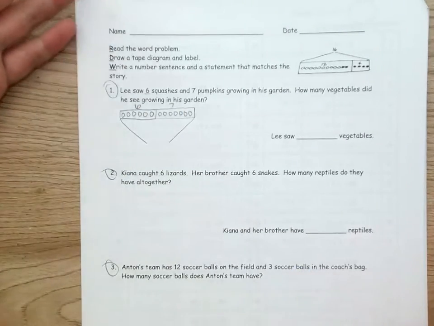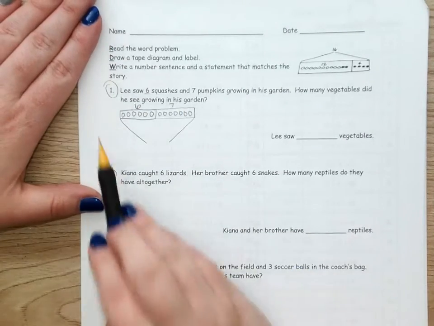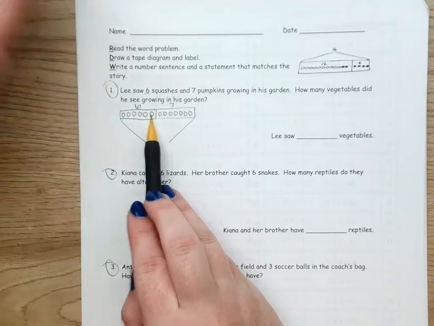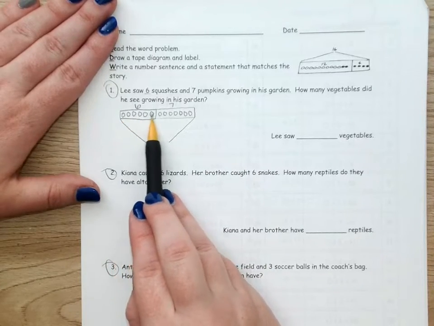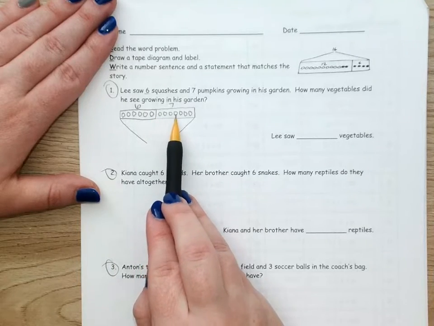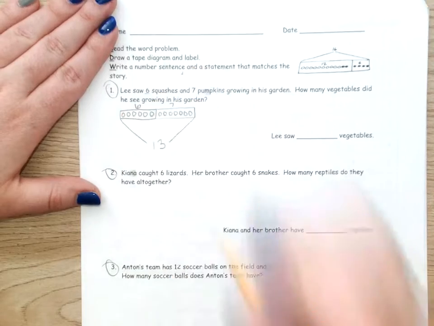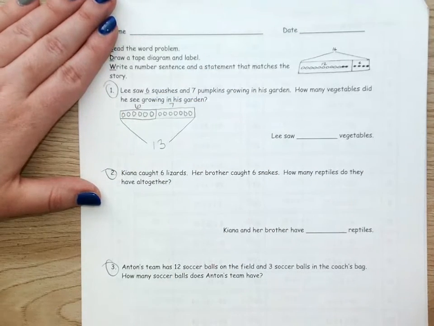So I could solve this a couple different ways. I could count 1, 2, 3, 4, 5, 6, but I already know there's 6 here. So I'm going to say 6, 7, 8, 9, 10, 11, 12, 13. I've got 13 all together. That's 13 vegetables in Lee's garden.